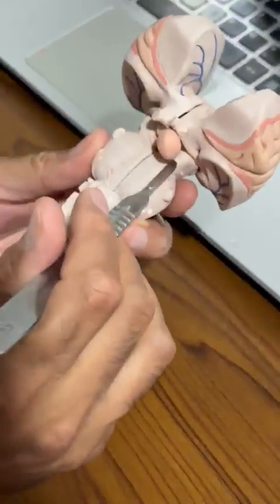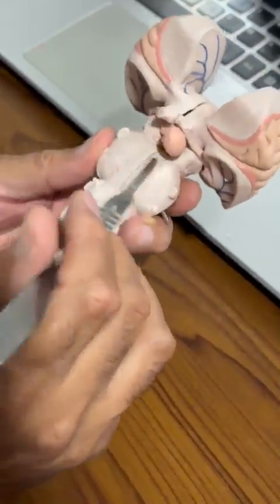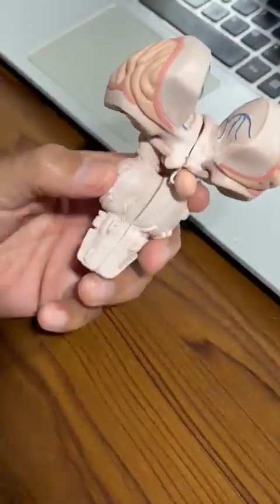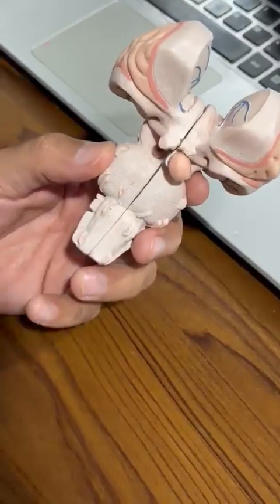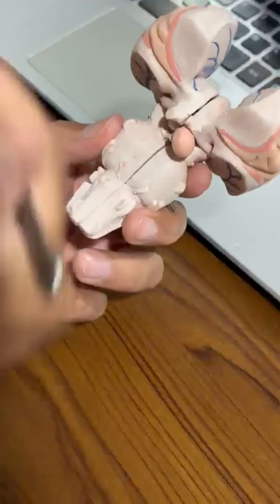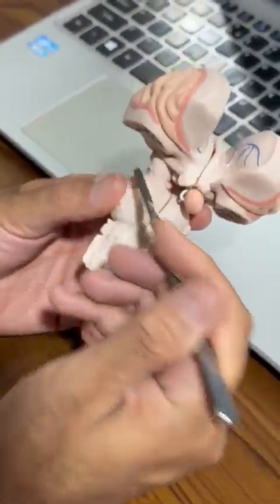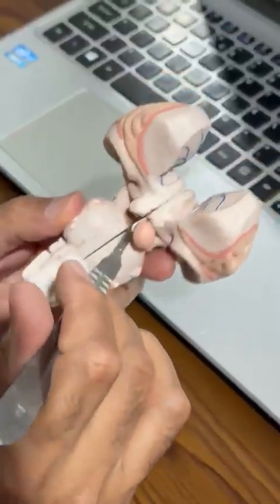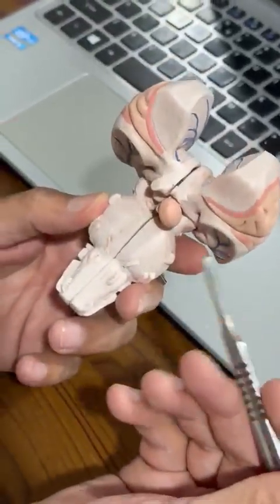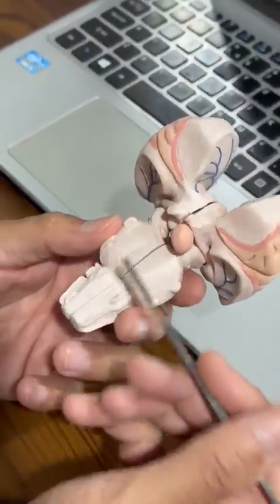The crus cerebri is part of the peduncles. The peduncle of the midbrain is the anterior part of the midbrain. If you see the cross section, the peduncles consist of the tegmentum of the midbrain and also the crus cerebri, in which the substantia nigra lies, along with the reticular formation and everything else.